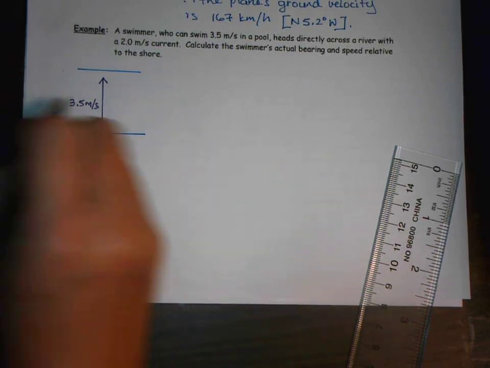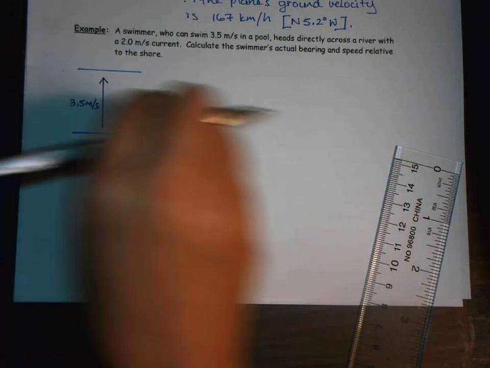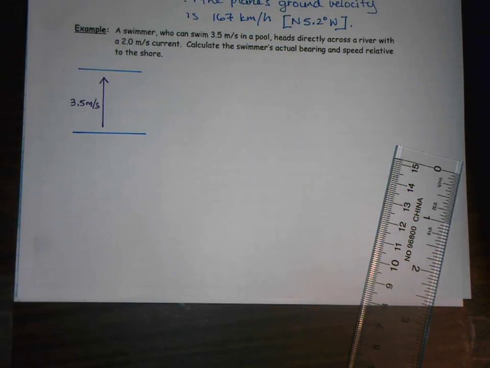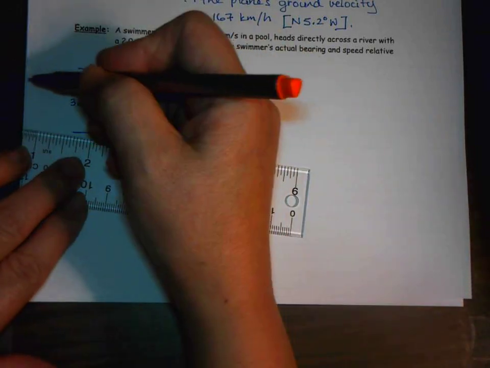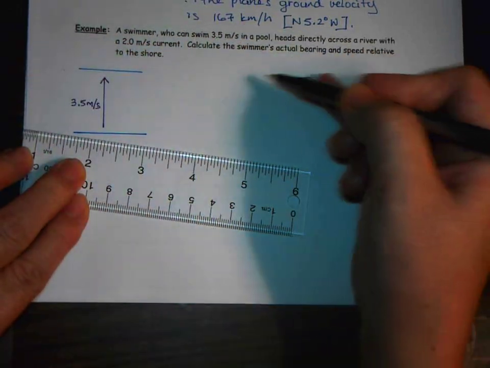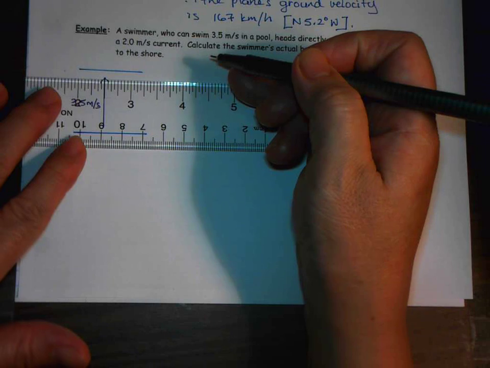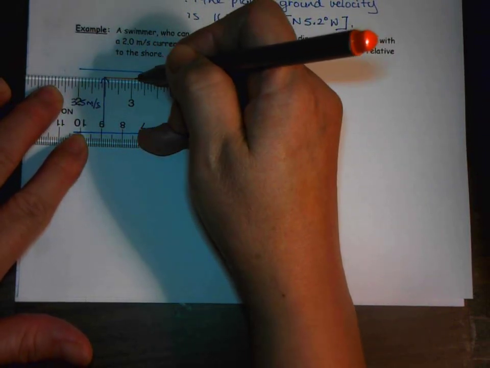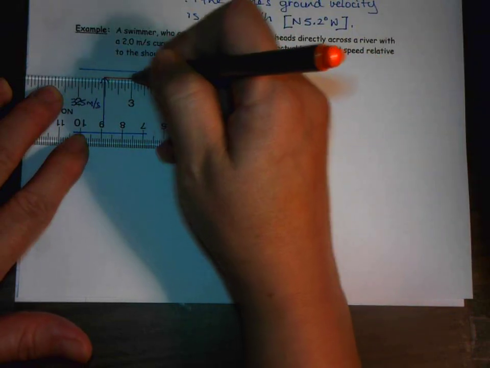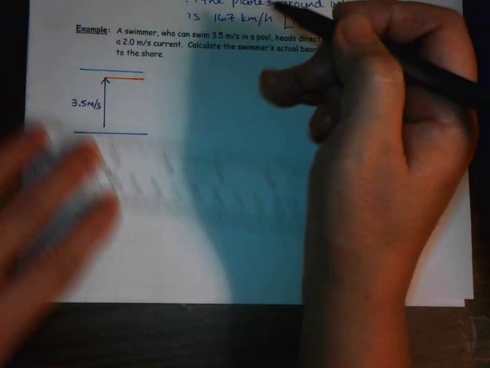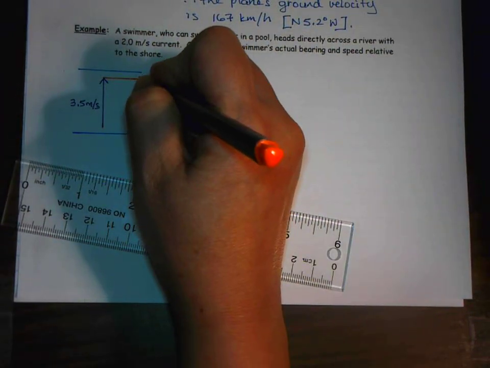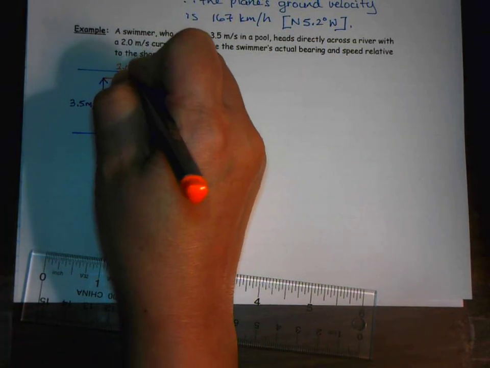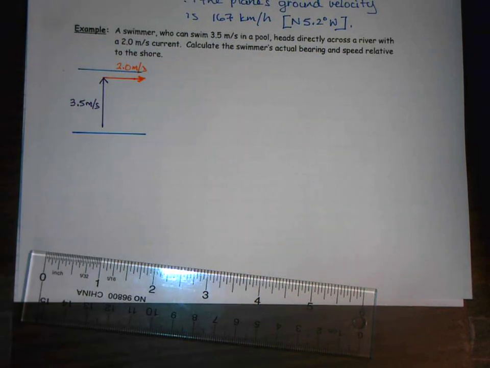It doesn't tell you which way it's flowing, so I'm going to assume that it's flowing this way. And this current flows with the river, so it's going to be perpendicular to this one. And this vector is 2.0 meters per second.